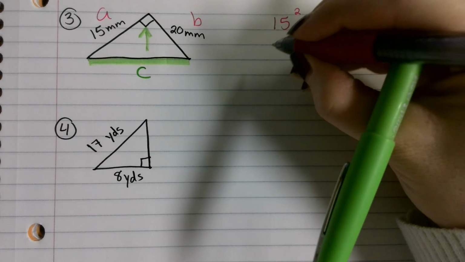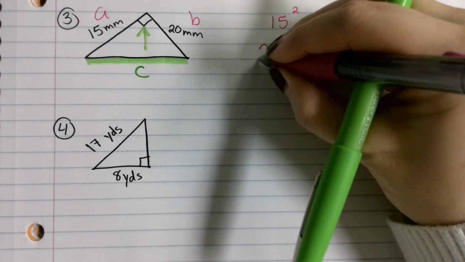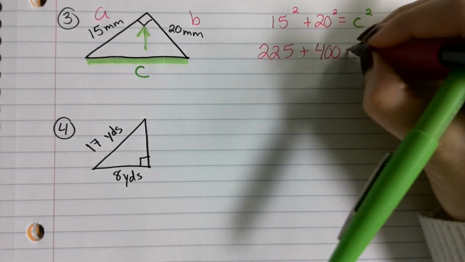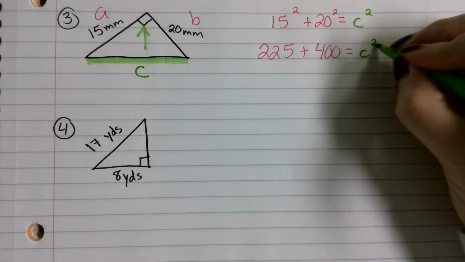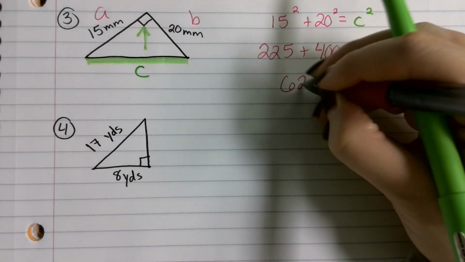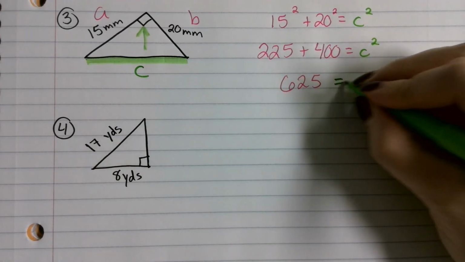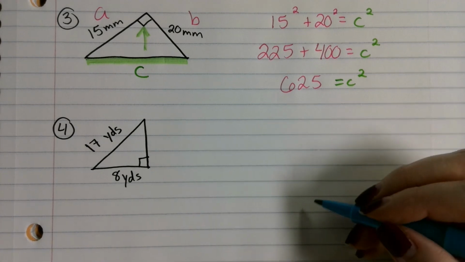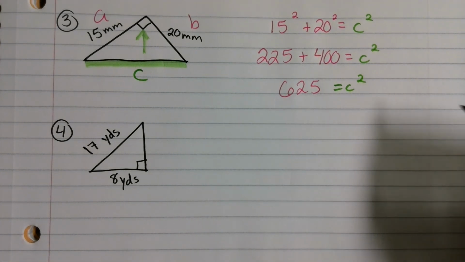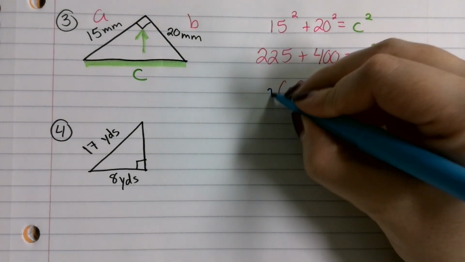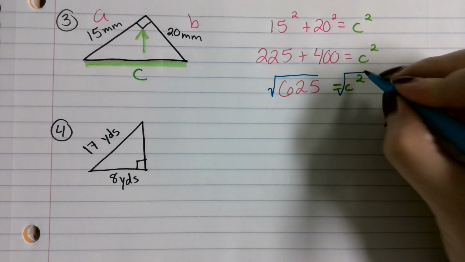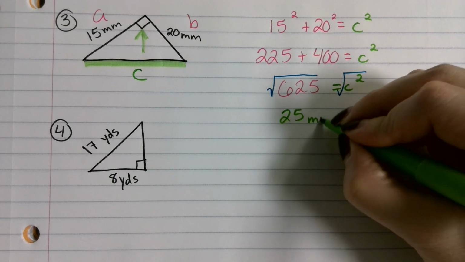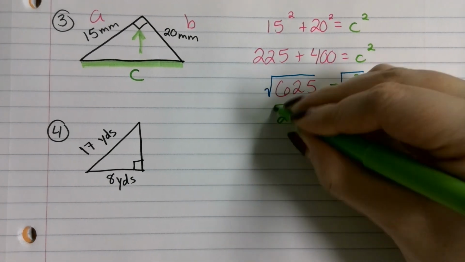15 squared is 225. 20 squared. When you add them together, you're going to get. And then what's the square root of 625? Very good. This is why it's really good idea to have your perfect squares memorized. It makes this process go a lot faster if you've got them memorized. So the square root of 625 is going to give you 25. And it's 25 millimeters to represent C.